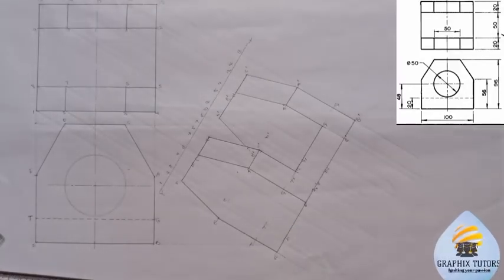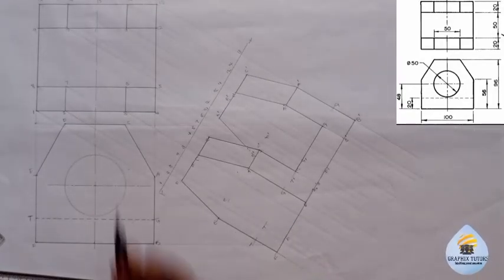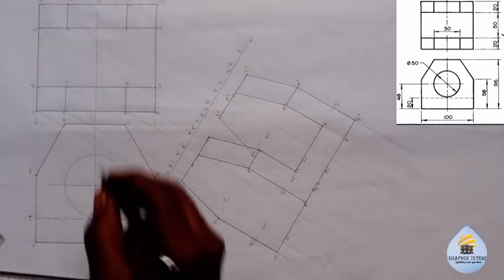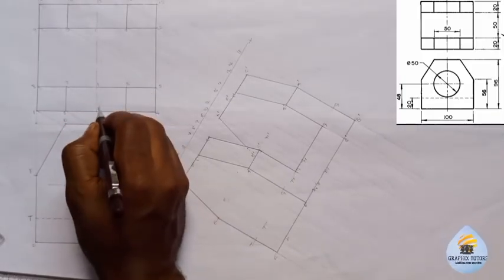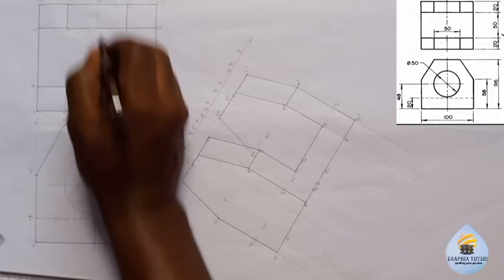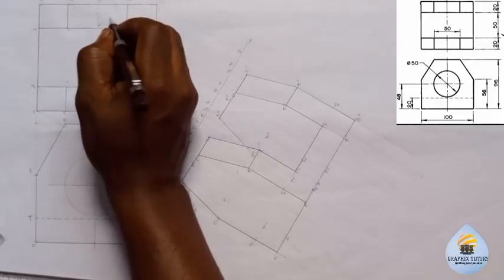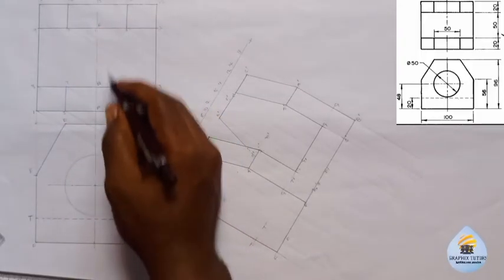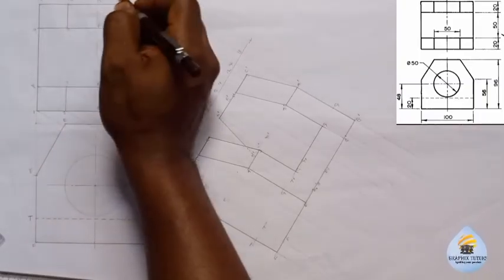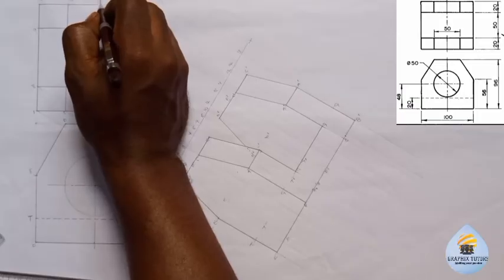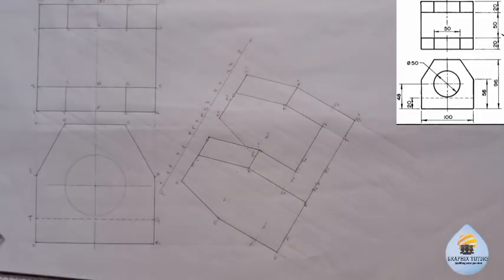Now the next thing we want to draw here is this circle. The easiest way to get the circle is that let's call here point P, point Q, point R, and point W here. Now what will I do?